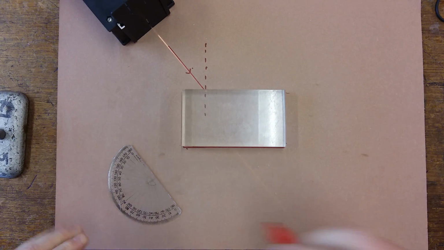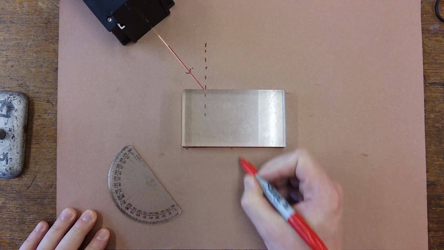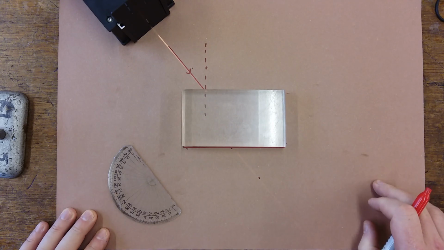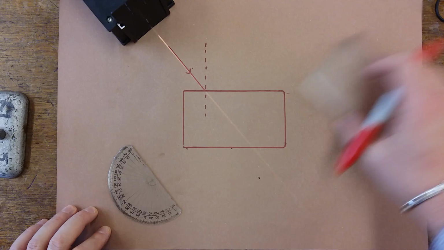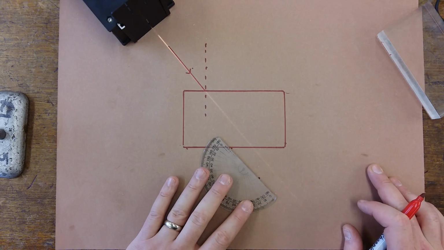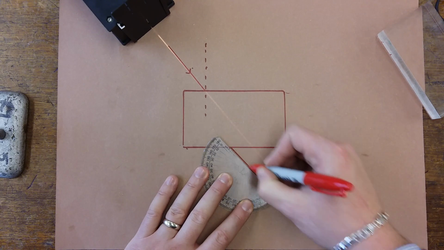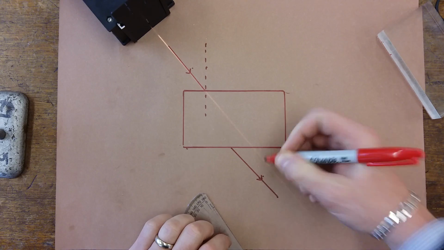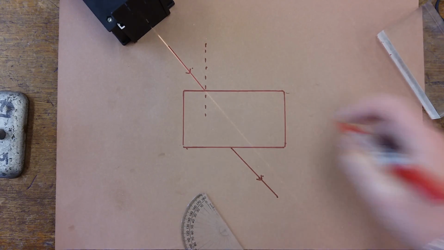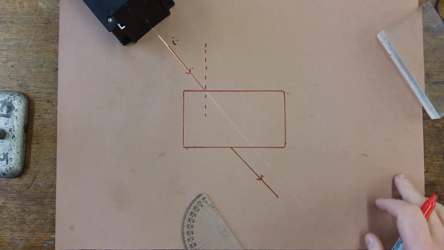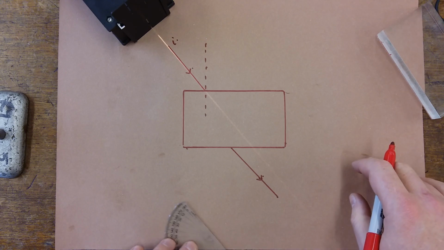I should really turn the lights off, but you can see that the ray of light leaves the glass block at those 2 points. If we move our block out of the way, we can join these 2 dots up, and that shows where our ray left our block. So this is the incident ray as it enters our block.